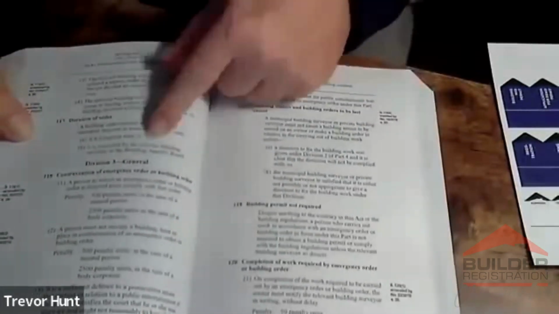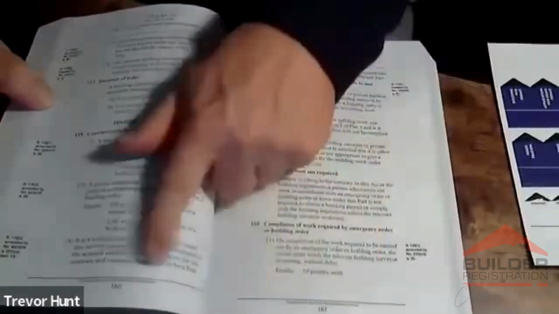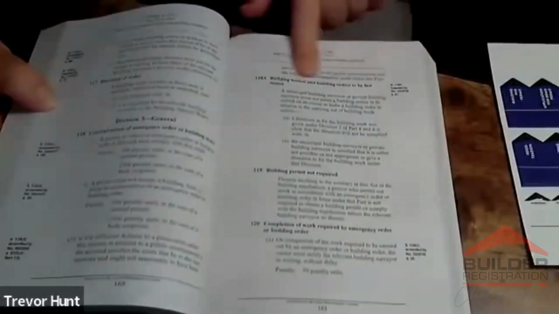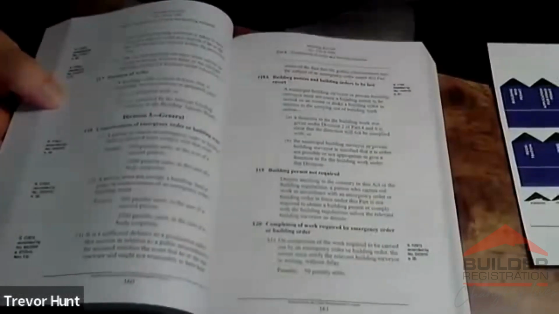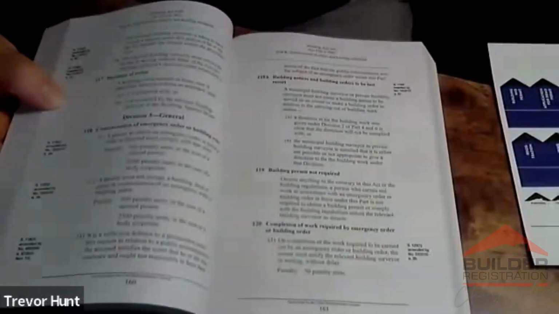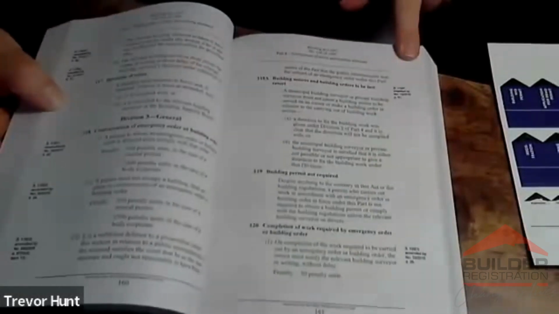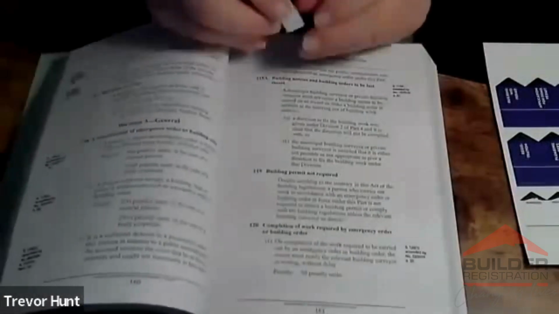Section 117. In this particular book, I'm at page 160, 161. So my original book, which is a little bit older, is around page 157, to give you an idea that there will be a few pages out. So you need to find section 117. And then on the opposite page, I'm going to stick in my duration of order.